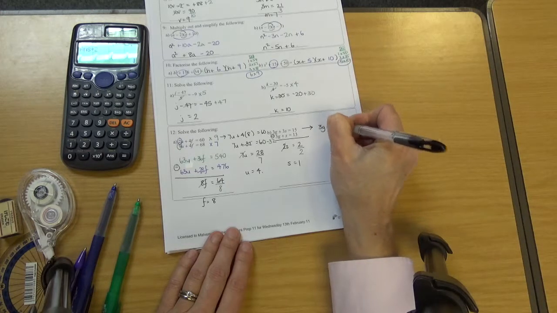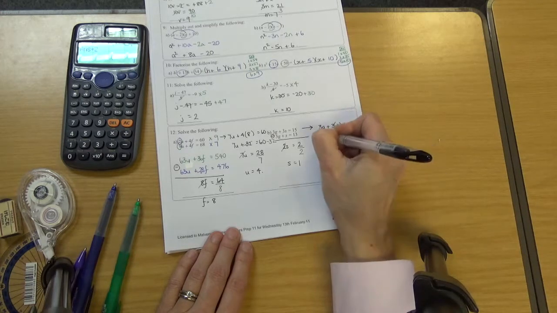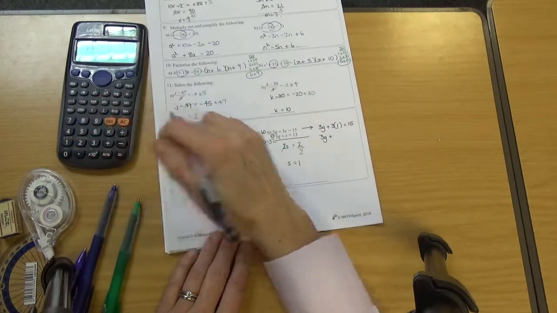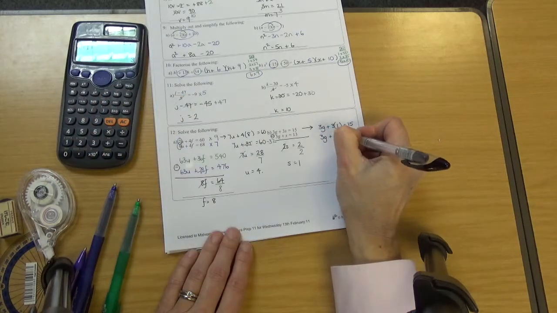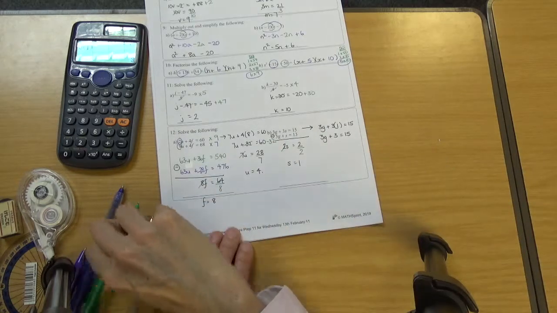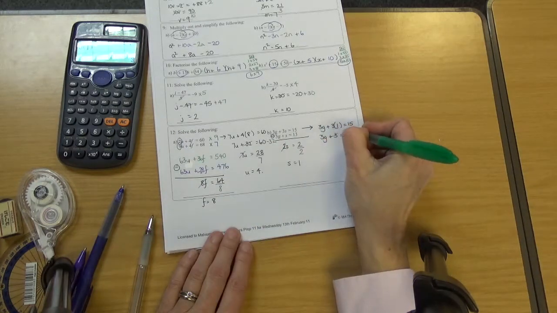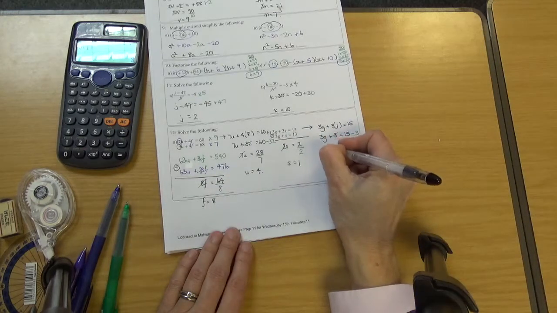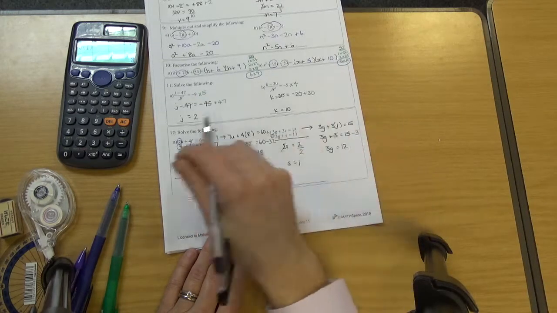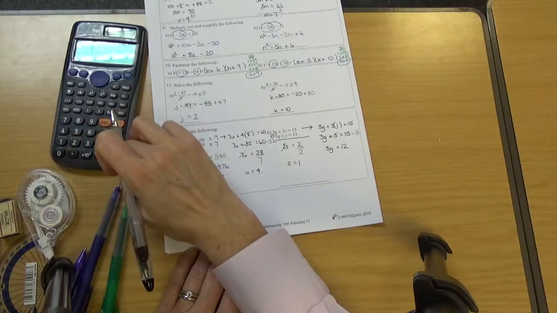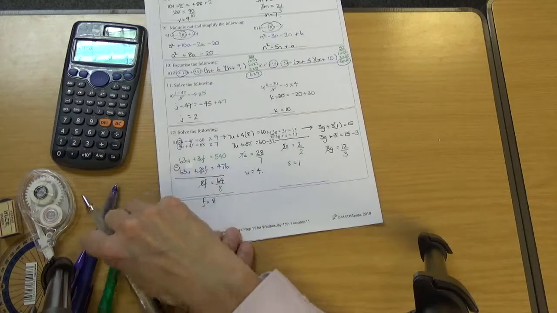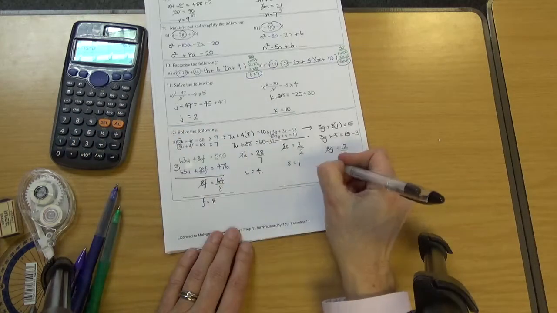Take the top equation. S I now know is 1. Three 1s are 3. Opposite of add 3 is subtract 3. So I get 3G equals 12. And the opposite of multiply by 3 is divide by 3. So G equals 4.